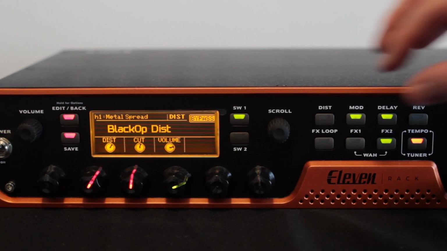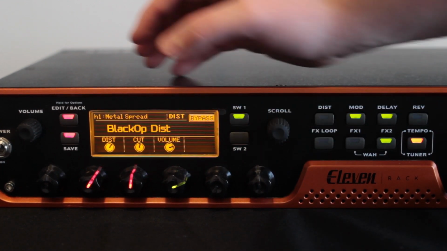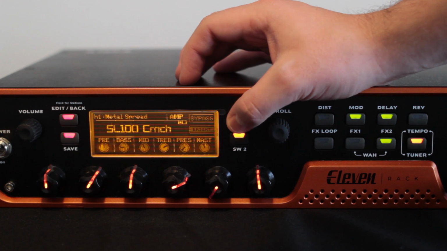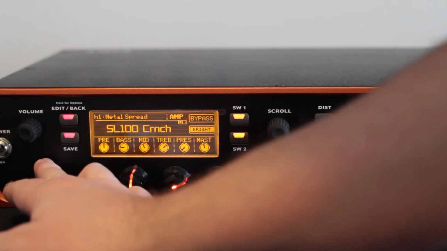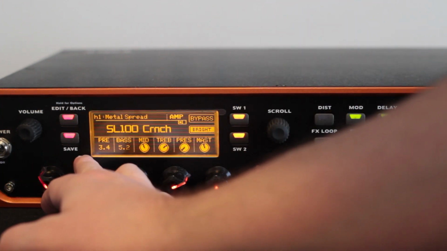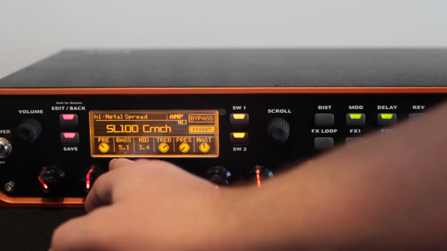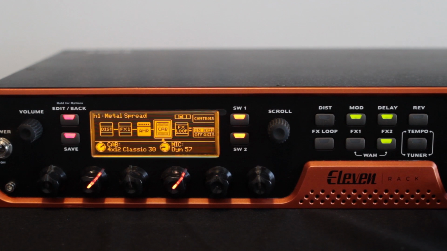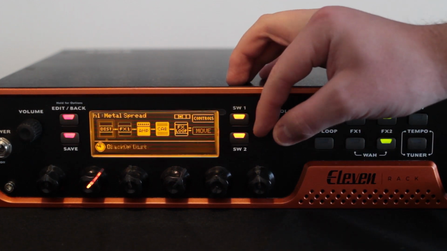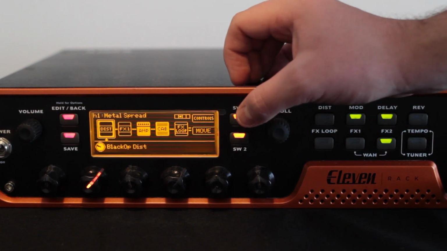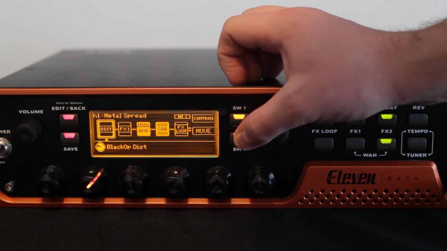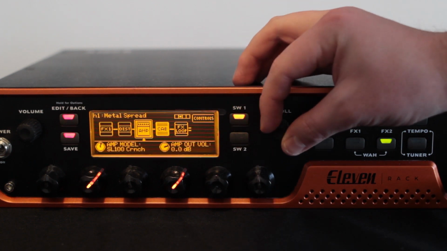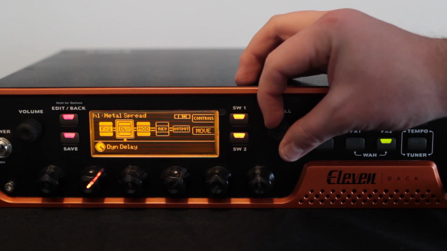For more control of our rig, we need to enter edit mode. Press the edit/back button to enter this mode. Don't hold it down, otherwise you'll enter the menu like we did last time. From the signal chain view, we can use the scroll wheel to scroll through the different parts of the rig. If we want to rearrange them, we use the SW2 button, which is next to the move icon on the screen. Then we can scroll and place the part of the rig somewhere else in the signal chain. Press the SW2 to confirm the move or SW1 to exit and cancel the move.